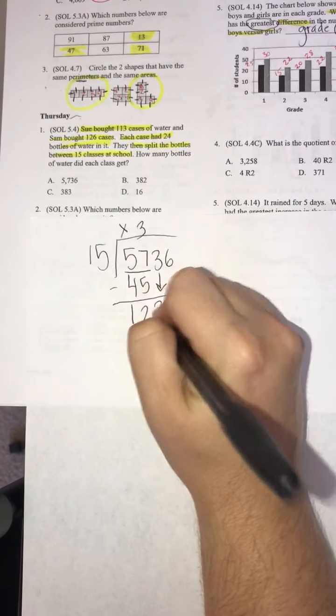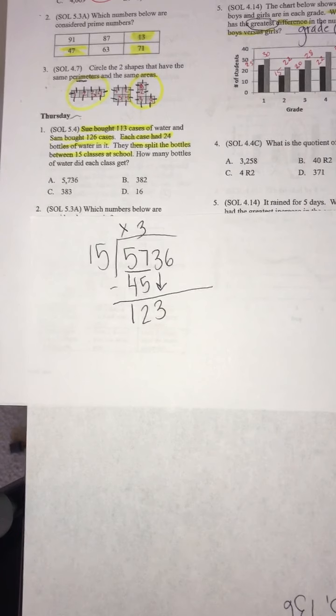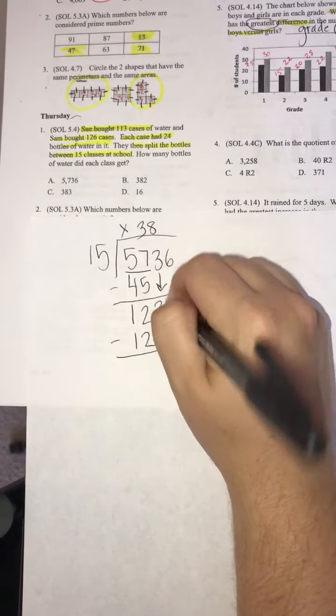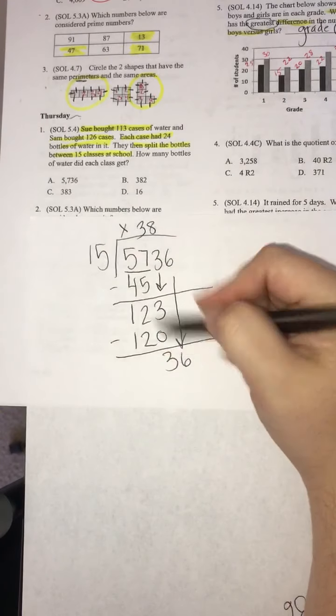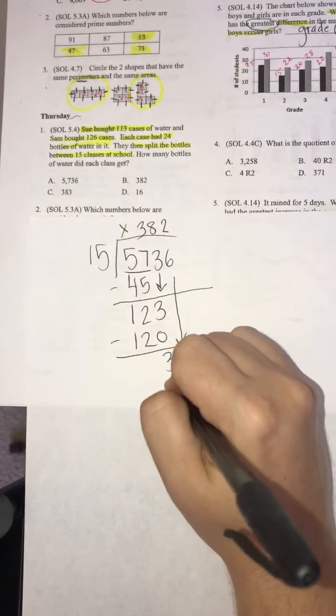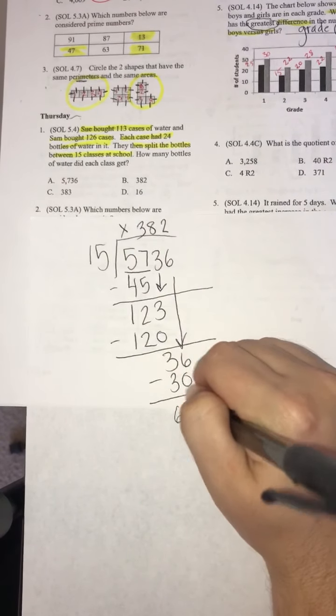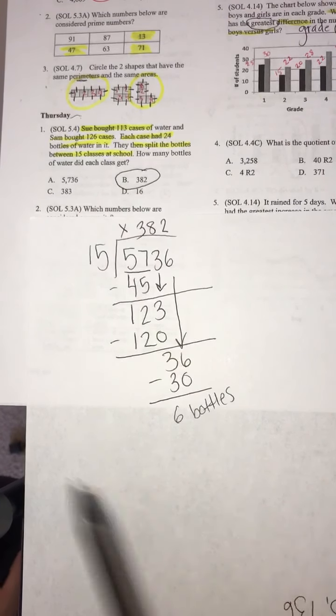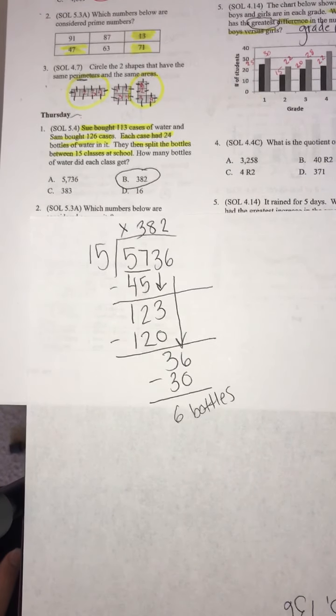And then I bring down the 3. 15 times 8 is 120, which gives me a remainder of 3. Bring down the 6. 15 can go into 36 2 times, which is 30, and then there's 6 bottles that are left over. So it looks like 382 is what each class is going to get, because the remaining bottles won't divide up evenly, okay?